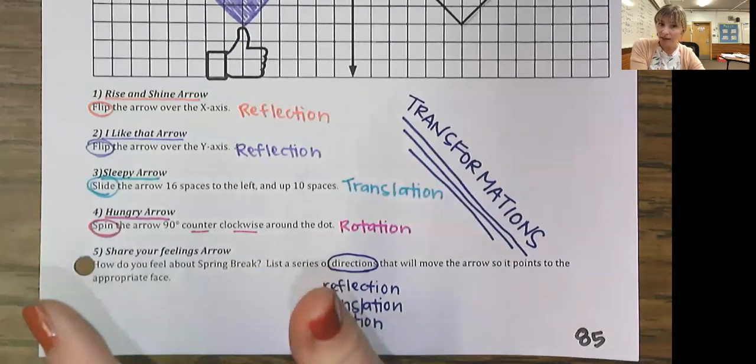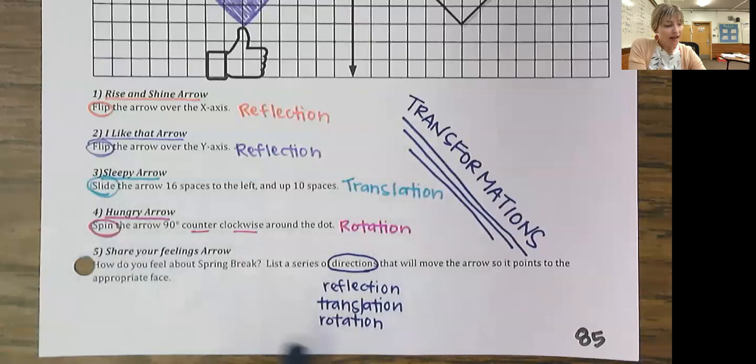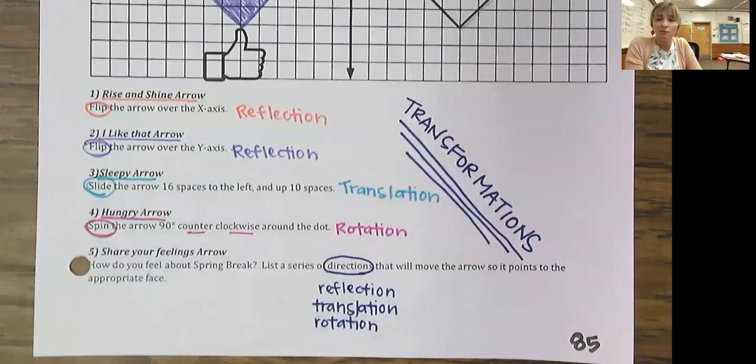So pause the video right now if you need to, and rewrite your description of your directions. And I challenge you to try and use one or more of these words. Go ahead and pause me and fix that.